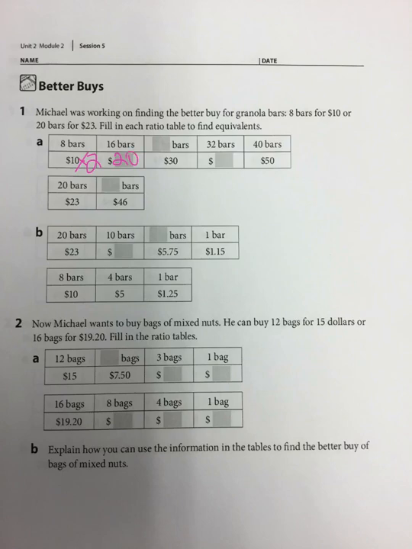The next question, I want you to figure out how many bars we would be buying if we were getting $30 worth of bars. This one gets a little bit trickier. So you know that one set of 8 bars is $10. 2 sets of 8 bars, which would be 16 bars, would be $20. How many bars would equal $30?